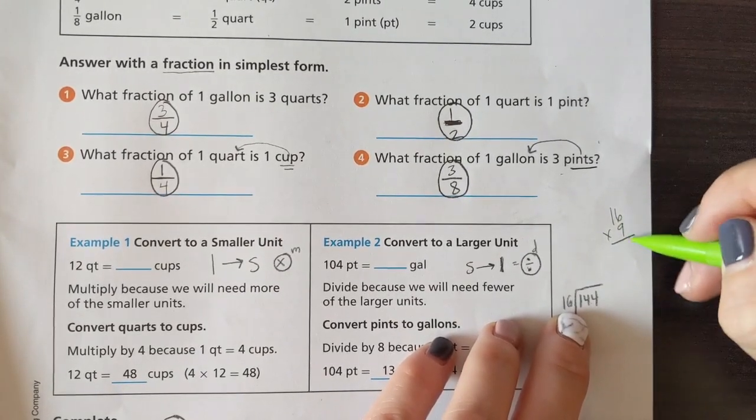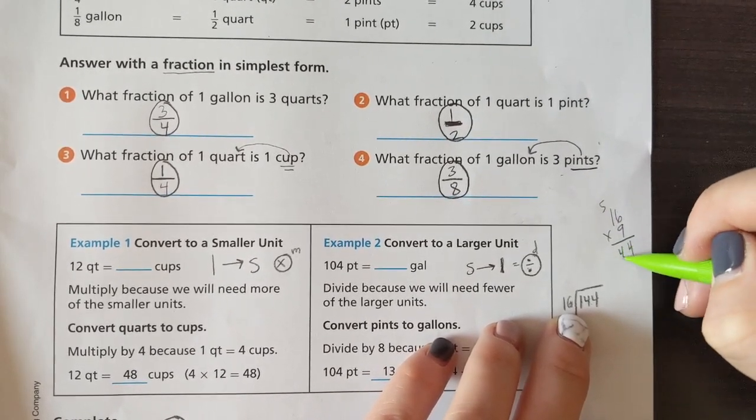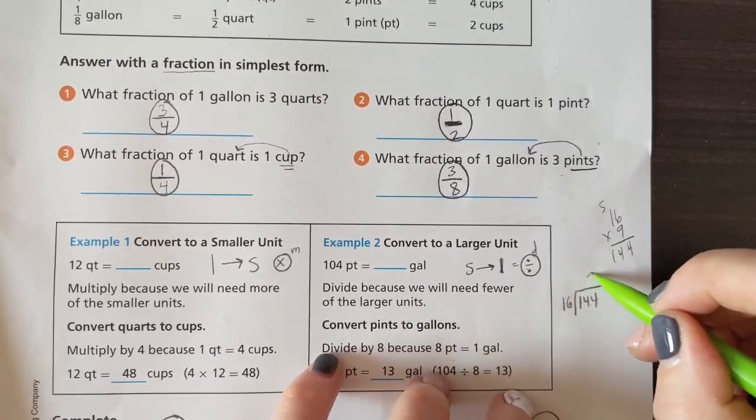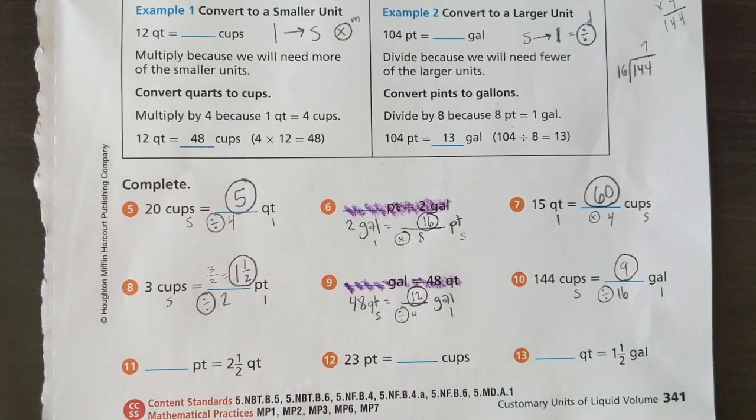16 times 9 is 144. That's 6 minus 4. 9 plus 5 is 14. It is. It's exactly 9 times. So if I had 144 cups, I'd have 9 full gallons.